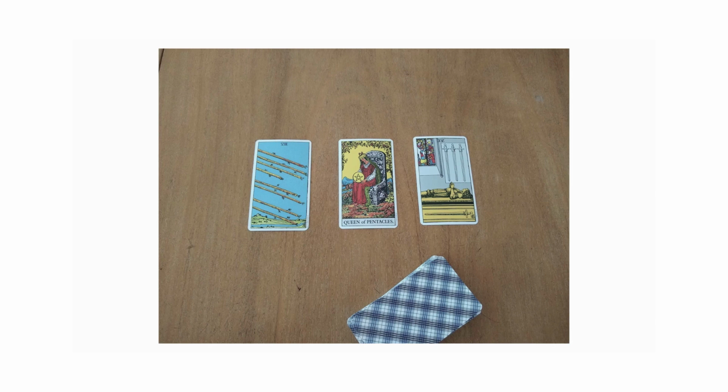Financial security is important to you. And so going forward, perhaps you need to pull back a little bit and really think this through before you rush into a decision. So see how we used the context of the question that was being asked and the context of the other cards to tell the story from beginning to end.